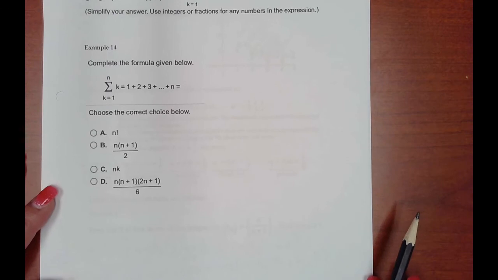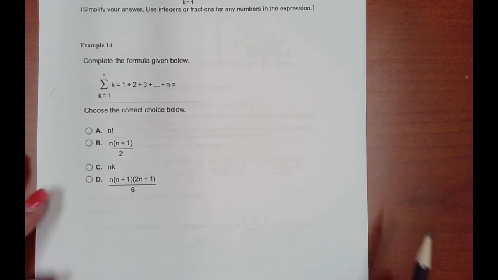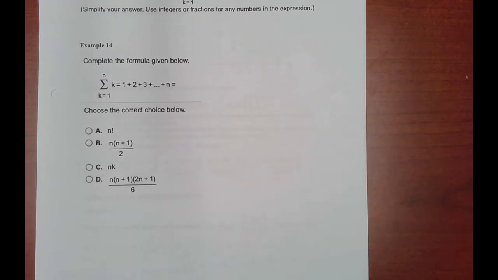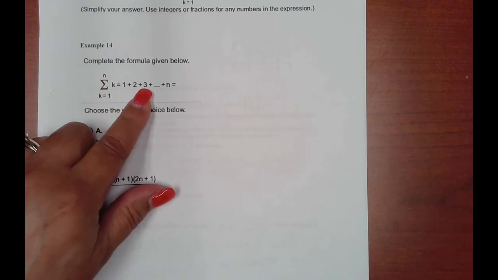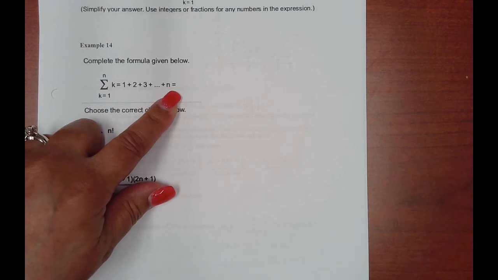Okay, going to number 14. Complete the formula given below. The terms here would be 1, 2, then 3, all the way out to the nth term. We want to choose the correct formula here. We're going from 1 to n.